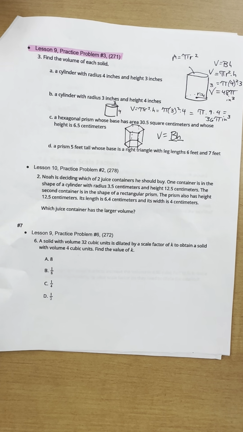So 30.5 times 6.5 equals 198.25 centimeters cubed. So good. That's it.